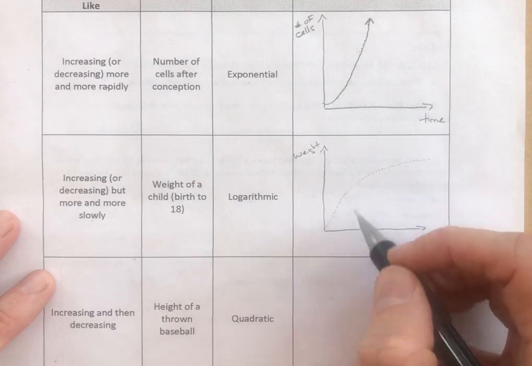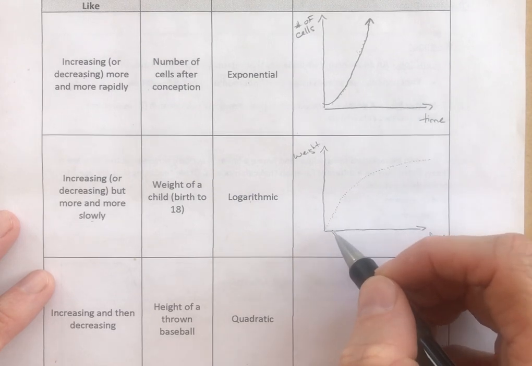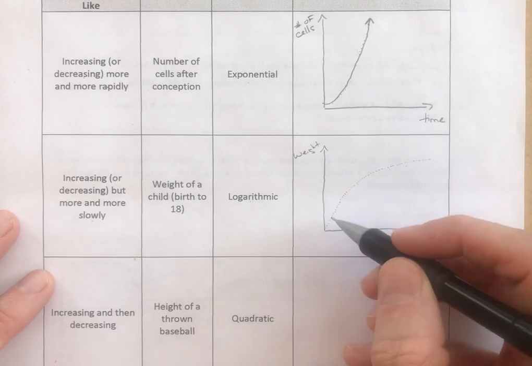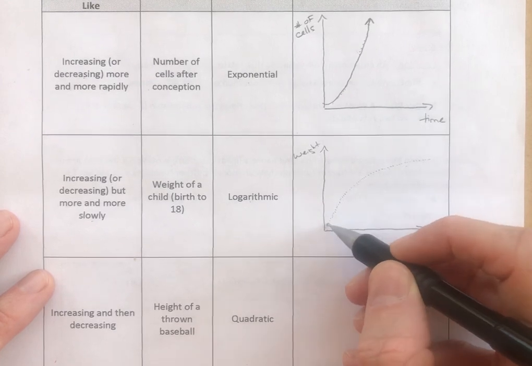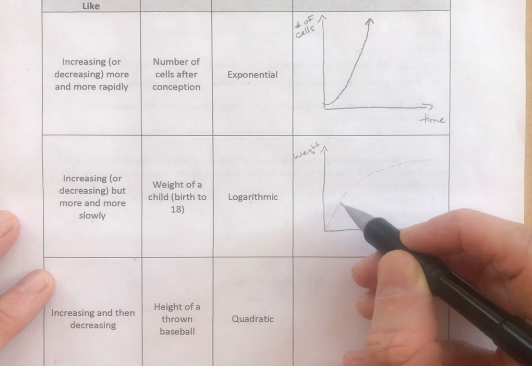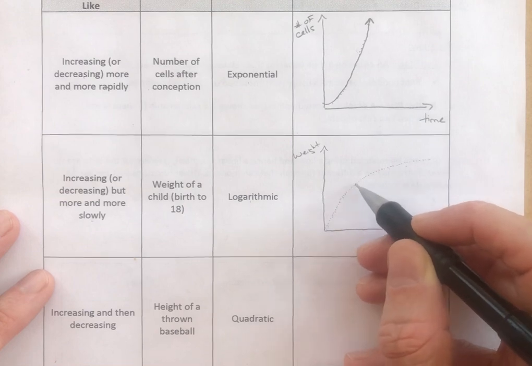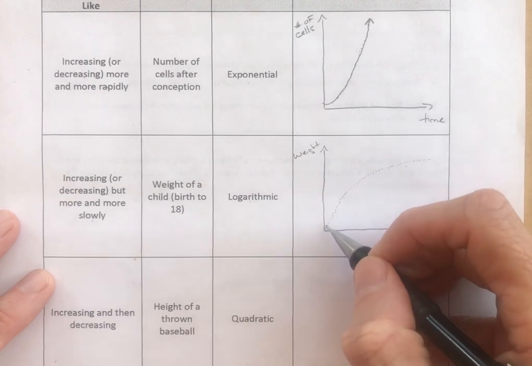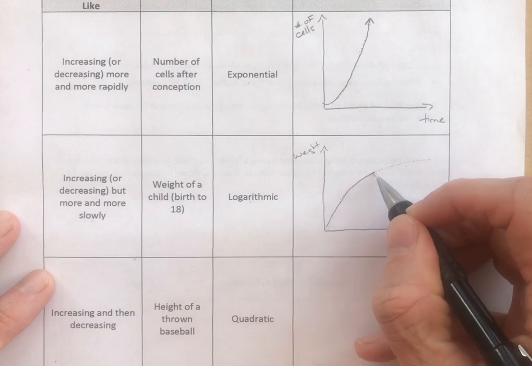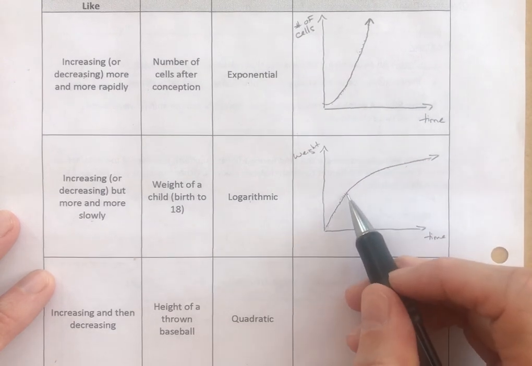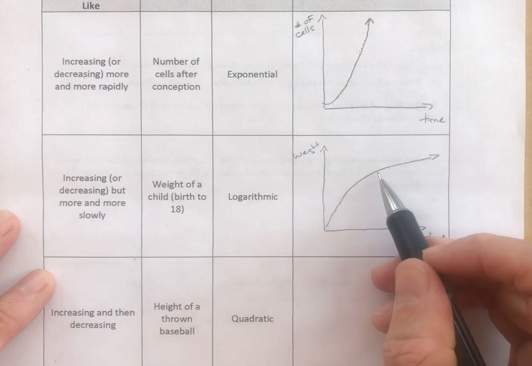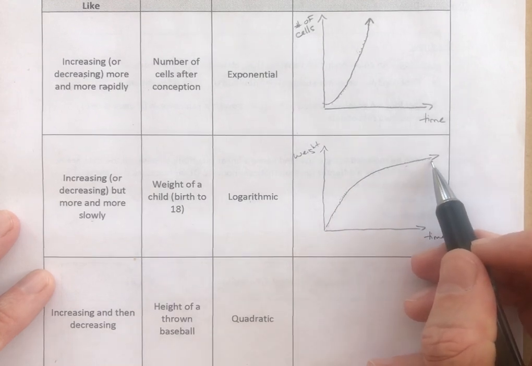Certainly, in your first 2, 3, 4 years, your weight goes up rather quickly. An infant to a 3-year-old, that weight really jumps up. And then it begins to slow down. So here is logarithmic growth, which starts out quickly in this case, and then it slows down, okay?